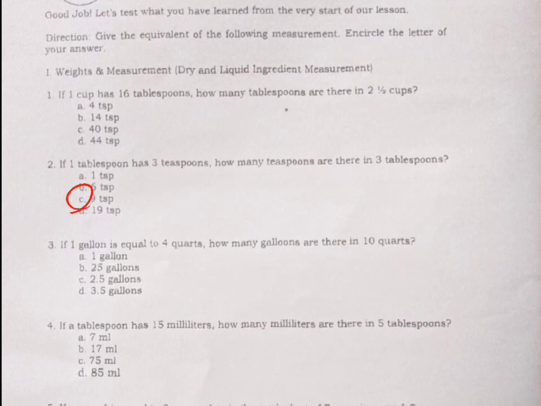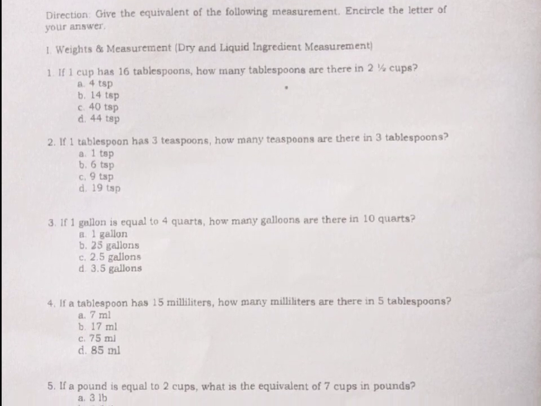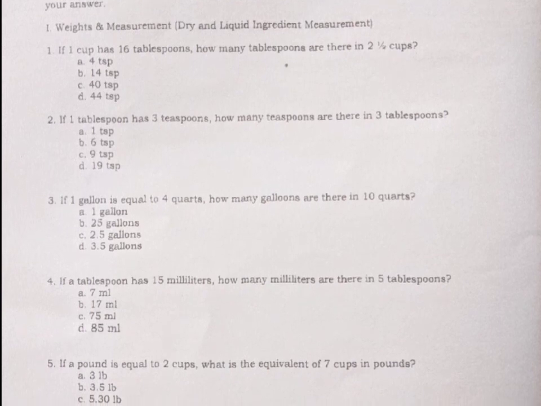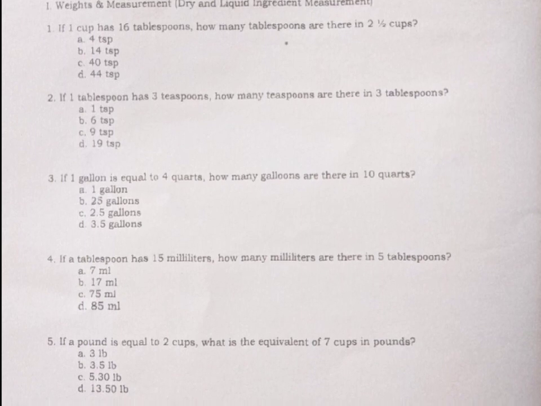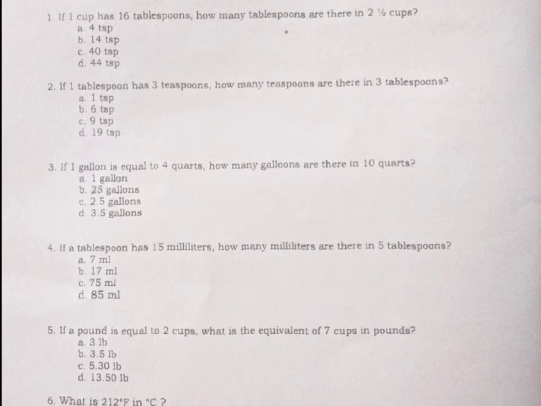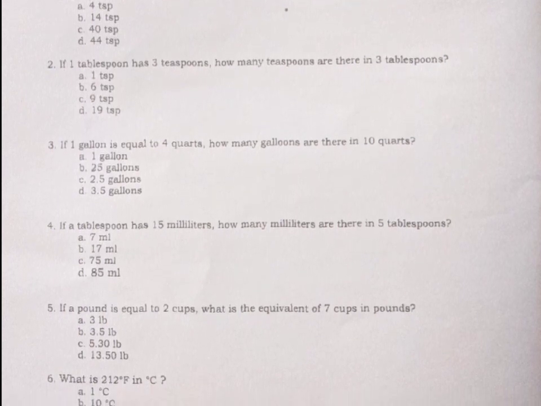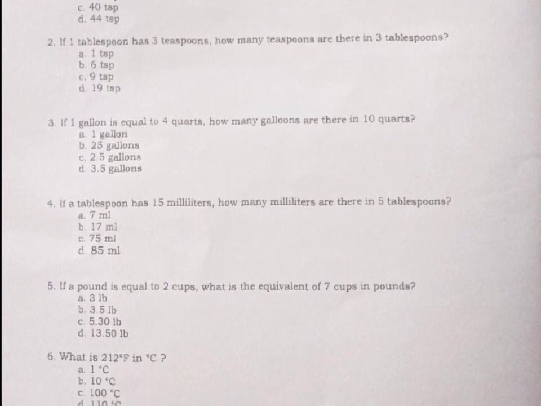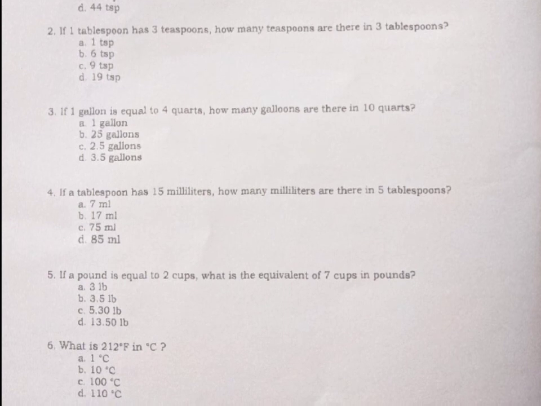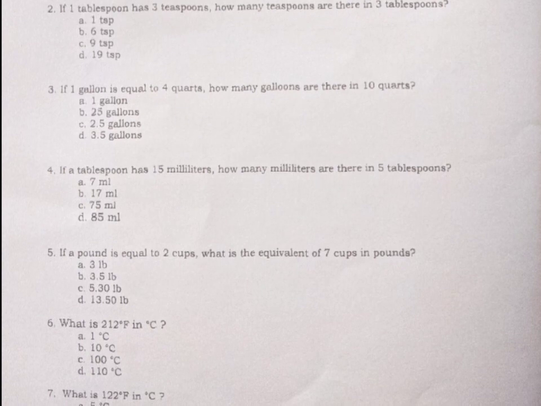Answer. 9 teaspoons. Number 3. If 1 gallon is equal to 4 quarts, how many gallons are there in 10 quarts? Answer. 2.5 gallons. Number 4. If a tablespoon has 15 milliliters, how many milliliters are there in 5 tablespoons? Answer. 75 milliliters. Number 5. If a pound is equal to 2 cups, what is the equivalent of 7 cups in pounds? Answer. 3.5 pounds.